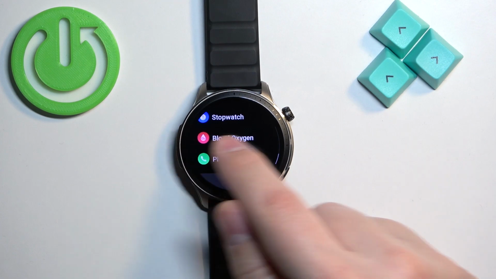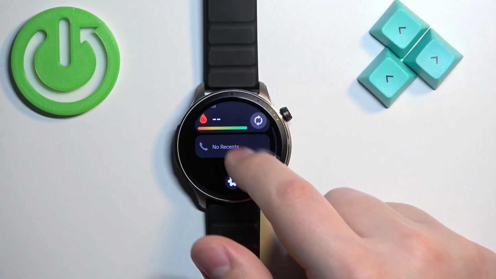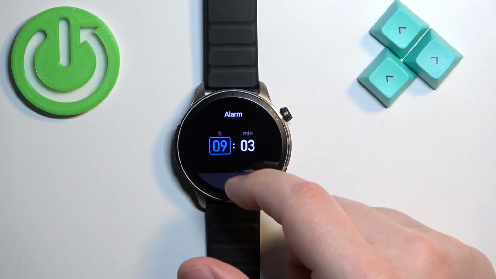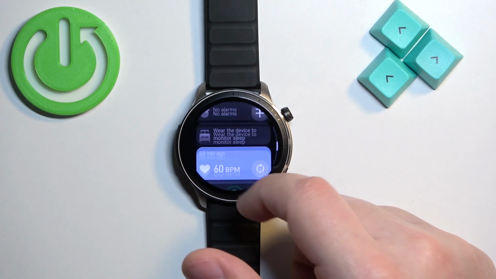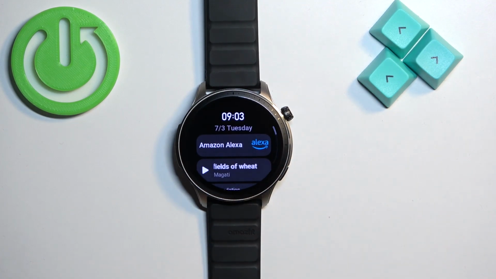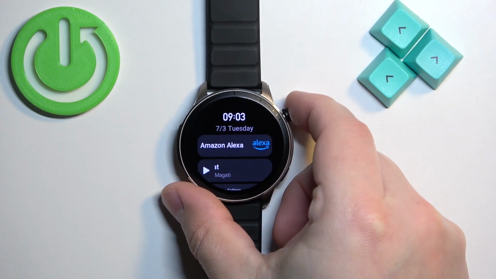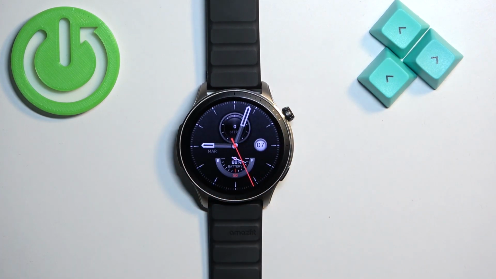And once you're done, you can swipe right on the screen to go back. And here we have our edited shortcut list. And once you're done, you can press the crown button to go back to watch face. And that's how you customize the shortcut cards, or so-called widgets, on this watch.